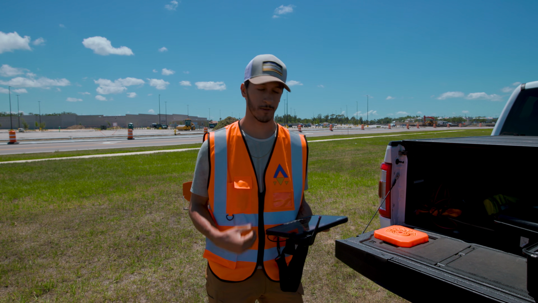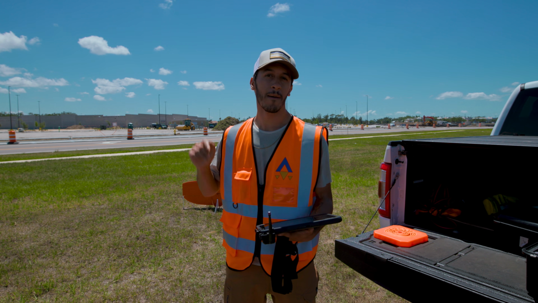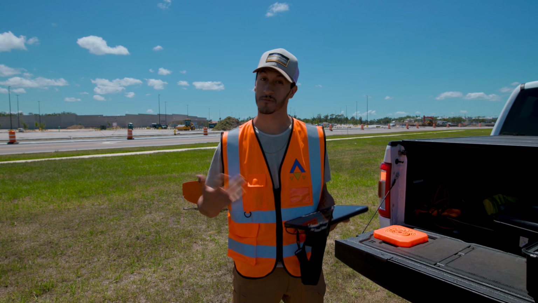I'm gonna pull the logs off of it. Again, it's a fully automated process. Let's go get that done right now, and then I'll meet you back in front of my computer at the office to get this processed.